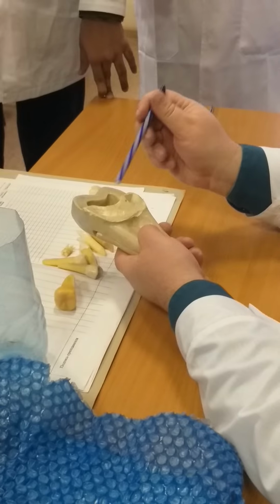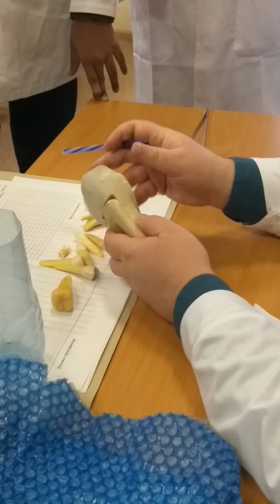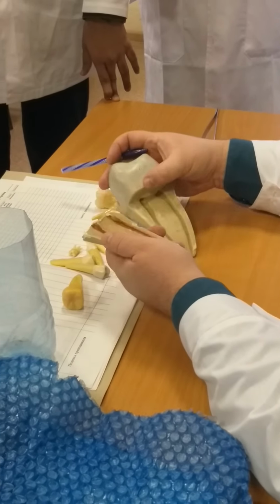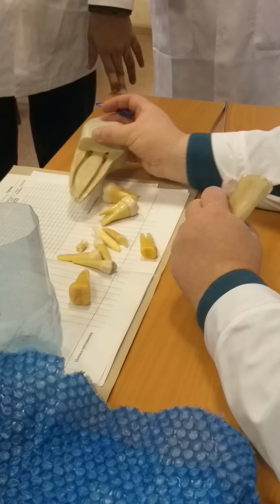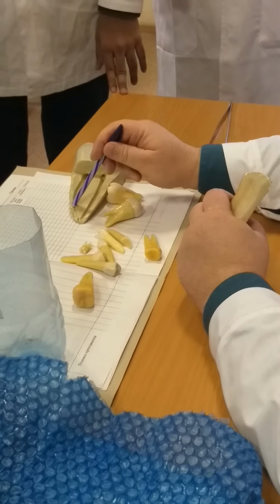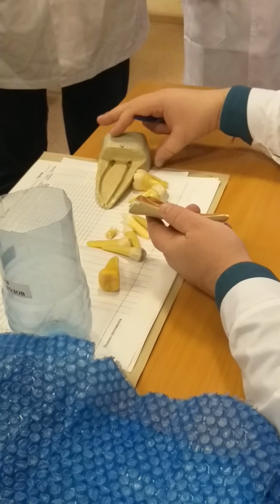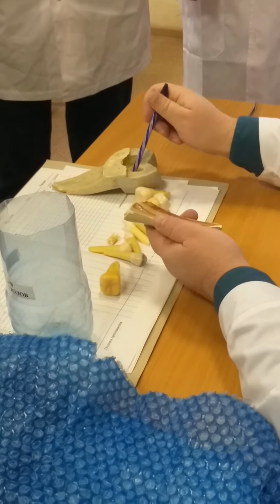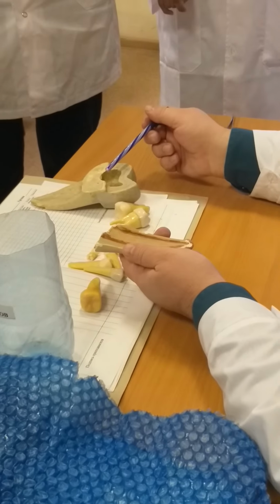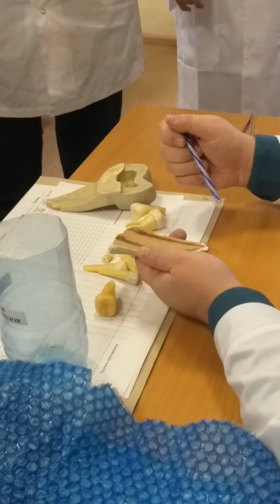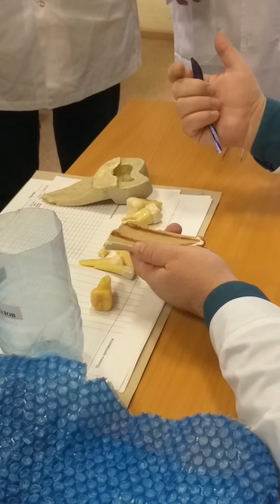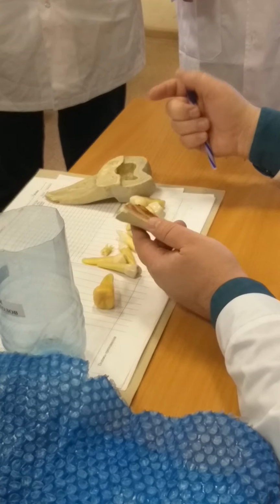Inside of the tooth we have cavitas dentis, and inside of the root we can see the canal, canalis radicis dentis. And these canals, the same as the cavitas of the tooth, have pulp, pulpa dentis. This pulp consists of blood vessels, nerves, and connective tissue.